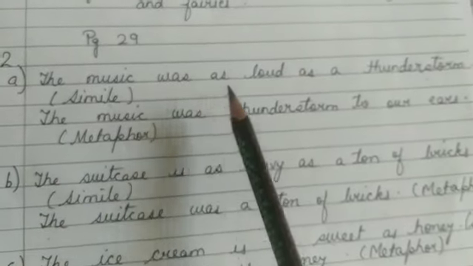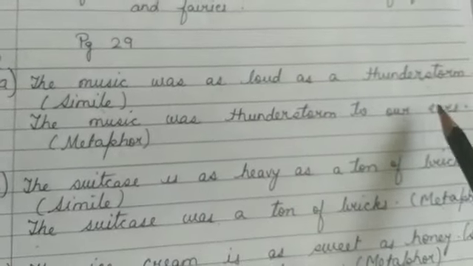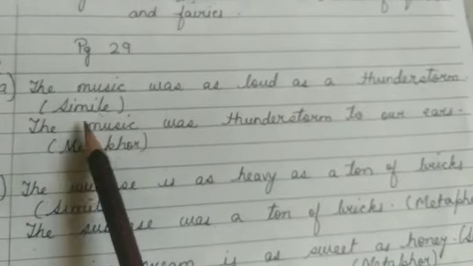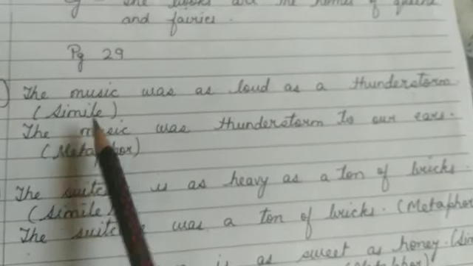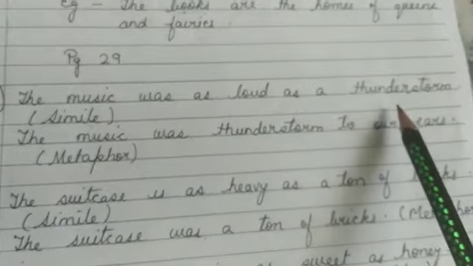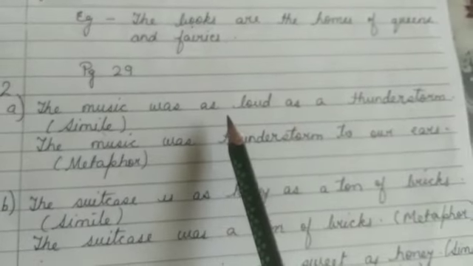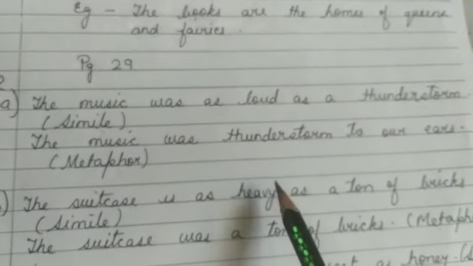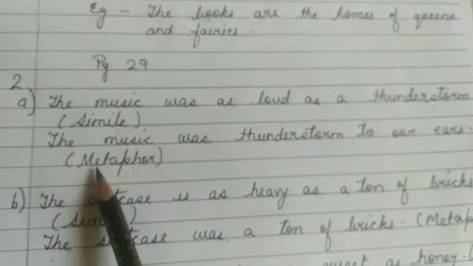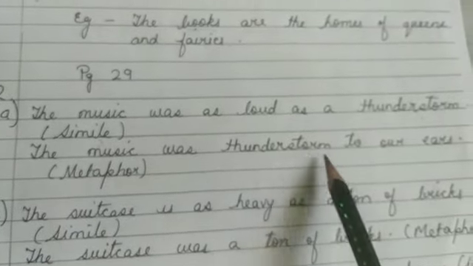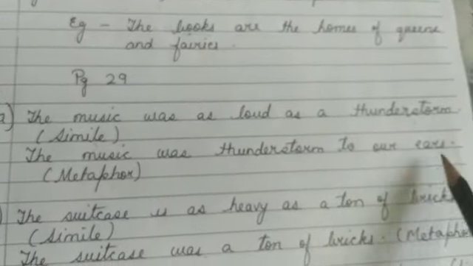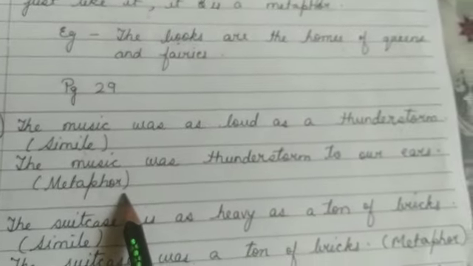The music was as loud as a thunderstorm. It's a simile over here because the music is compared to a thunderstorm and the word as is used. Second one, the music was thunderstorm to our ears. It's a metaphor.